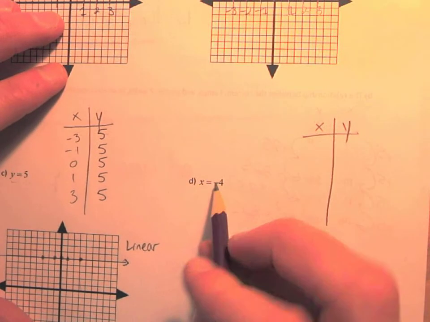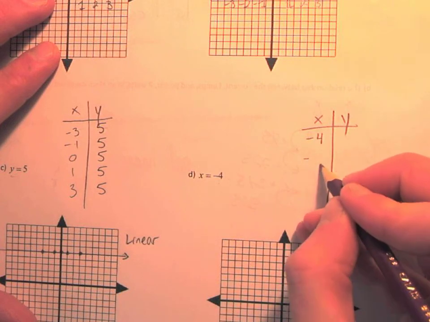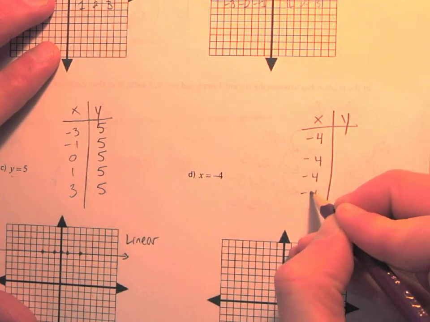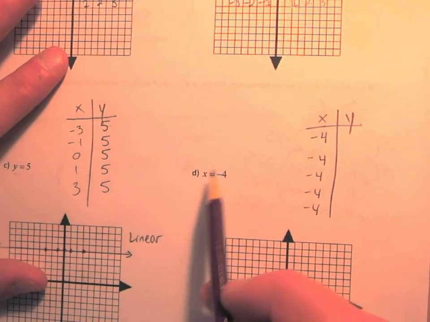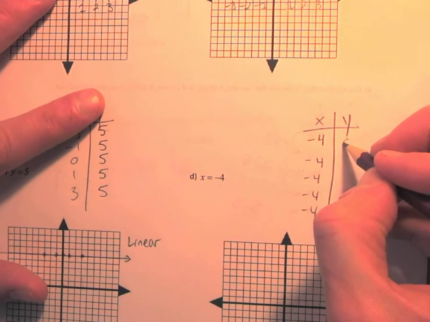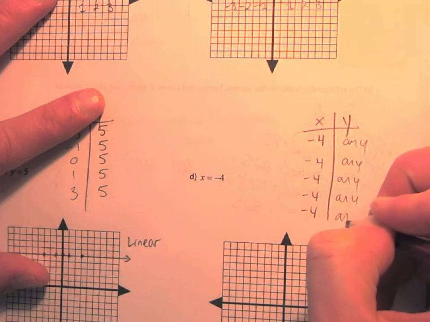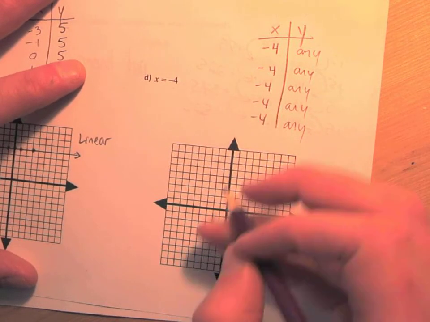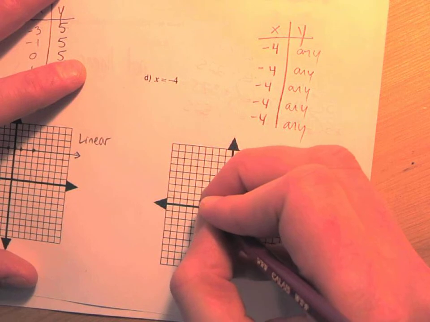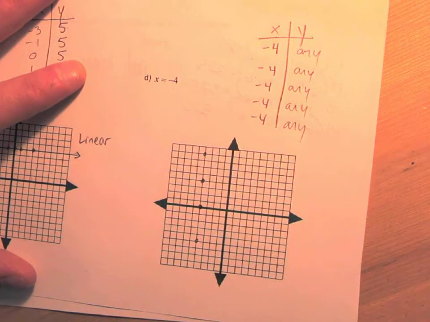Alright, this next one is saying x is equal to -4. What that means is x is always -4. So it's really the same as last. This time I don't go -3, -1, 0, 1, 3, because it's saying it can only be -4. So really it's any number, any number, any number. So x is always -4, so let's go 1, 2, 3, 4. Let's go there, and the y can be anything. That's what it means. It's kind of a fancy one.